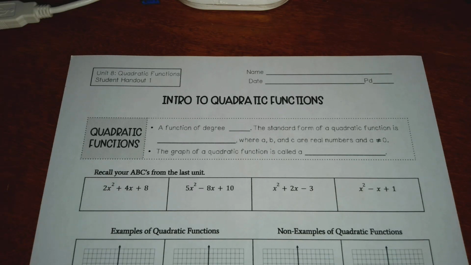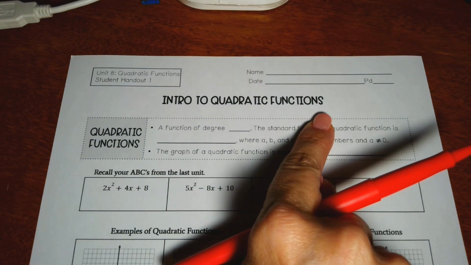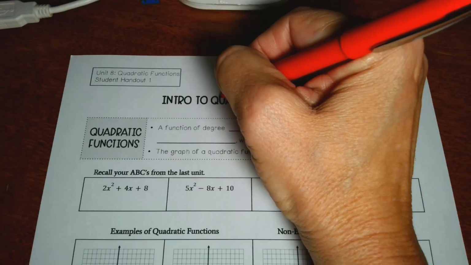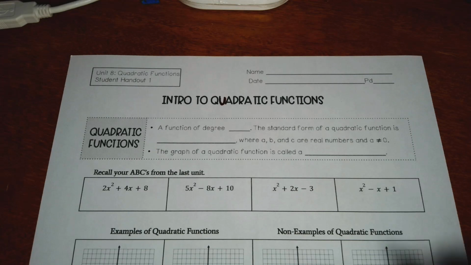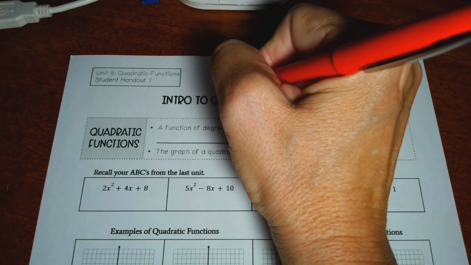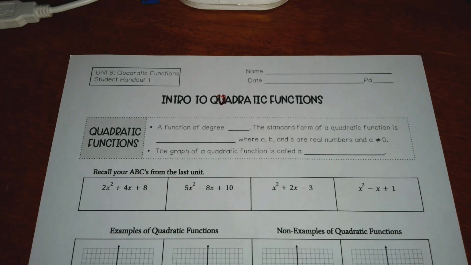Today we're going to begin Unit 8, which is quadratic functions. Student handout 1 is going to be over the introduction to quadratic functions. I want to point out the U shape in the word quadratic because that shape is going to be important when we're graphing quadratic functions.